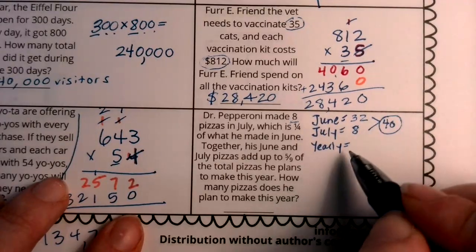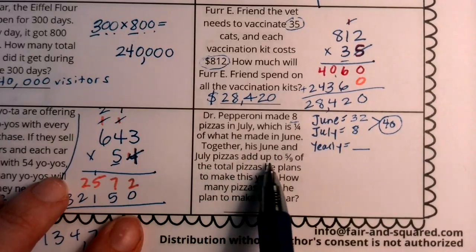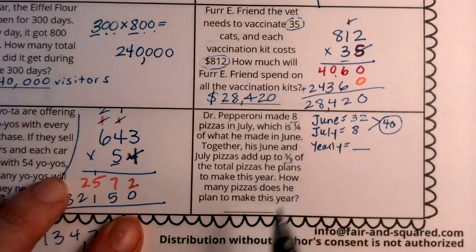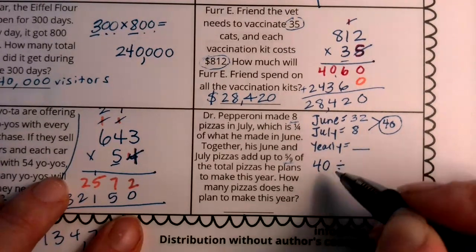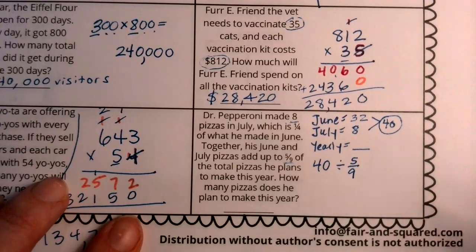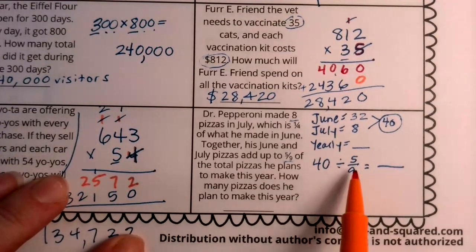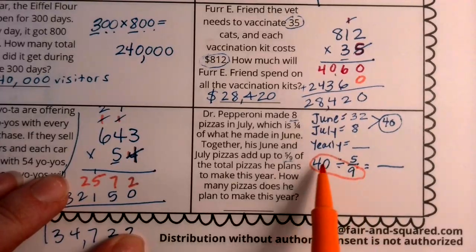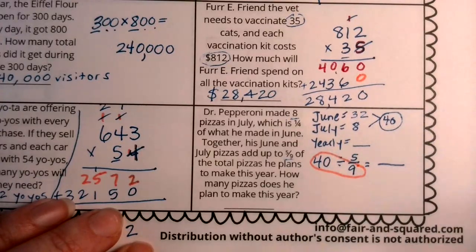I need this number to figure my yearly because it says together his June and July pizzas add up to 5/9 of the total pizzas he plans to make this year. So I know I need to take my 40 and I need to divide it because that is a portion, particularly that is 5/9 of how many he plans to make this year. Now I'm going to use this to come up with my equation that I can use. I know I need to take my 40 times 9, and then I'm going to need to divide it by 4, excuse me, by 5 by my numerator.